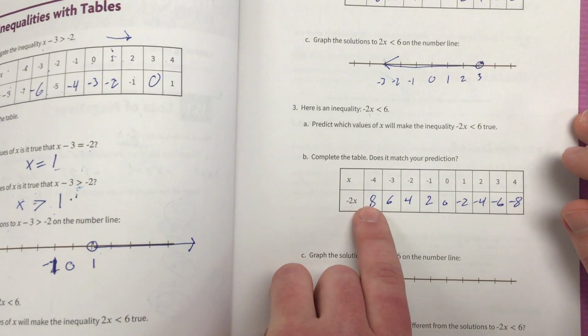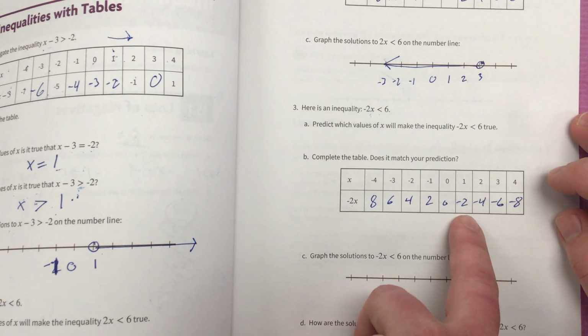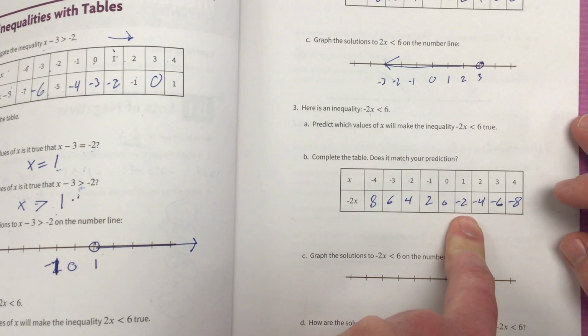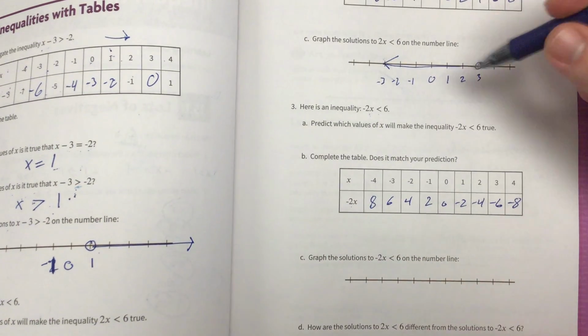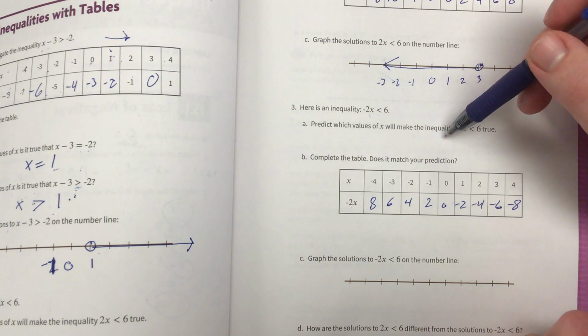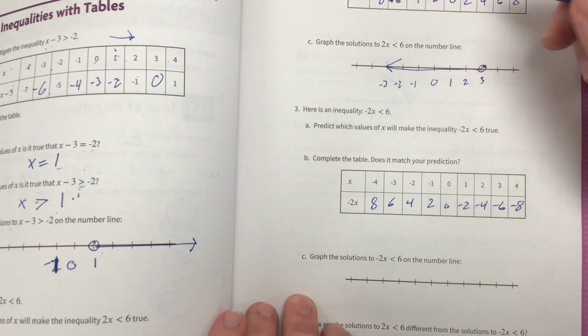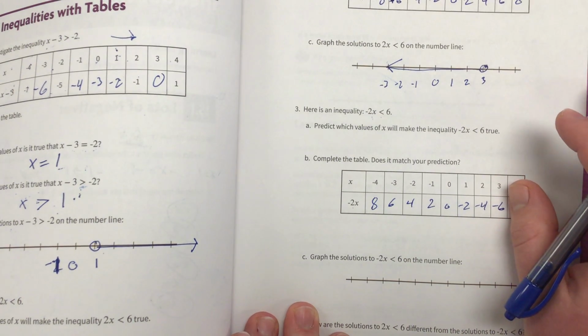All right, just remember on the table, negative times a negative is a positive. Negative times a positive is a negative, so just make sure we have our signs right here. All right, now what values of x would make this true, Georgia? I put x is less than negative 3. All right, how do you feel about x is less than negative 3?